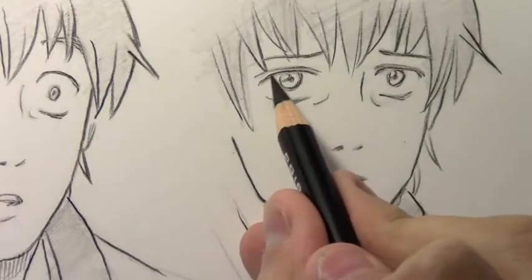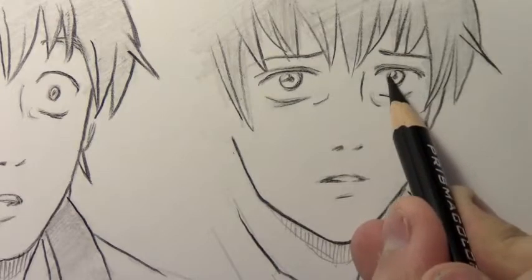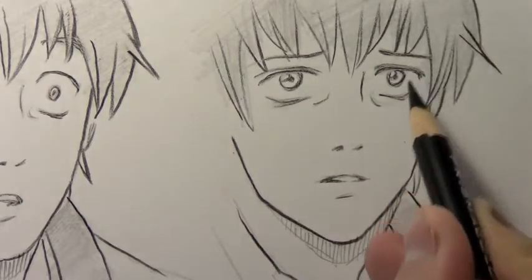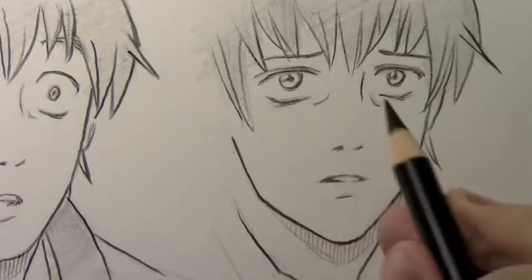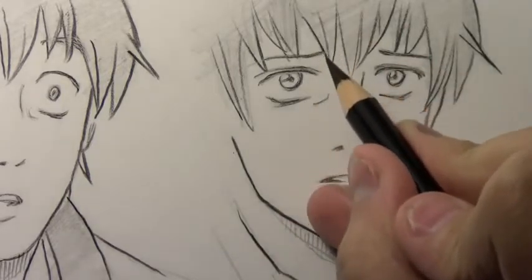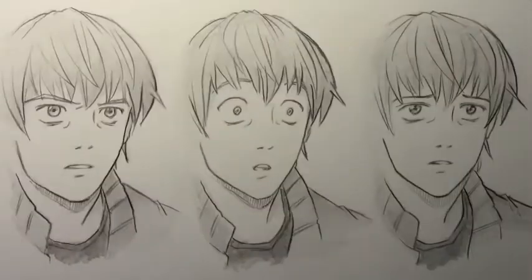All right, well that pretty much does it. I'm going to go ahead and pull back so that we see all three faces. We can kind of compare the different features and see how it still looks like the same character, hopefully, just with different facial expressions. So let's go ahead and do that. All right, well, there you have it, the three different facial expressions there.